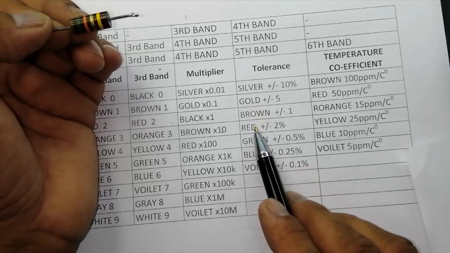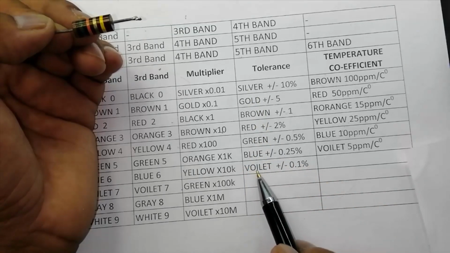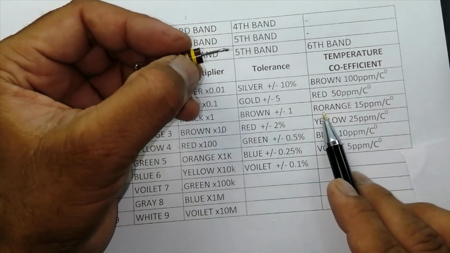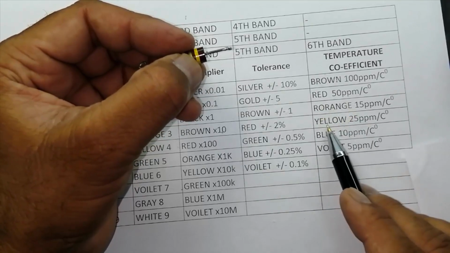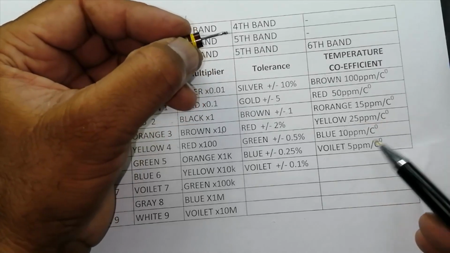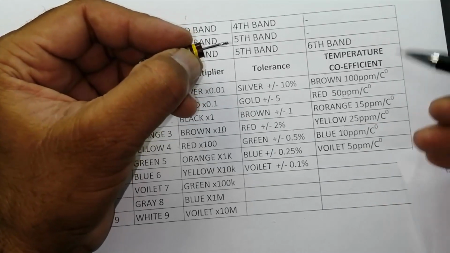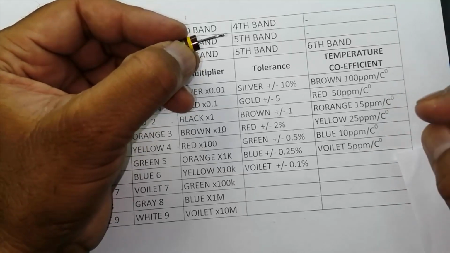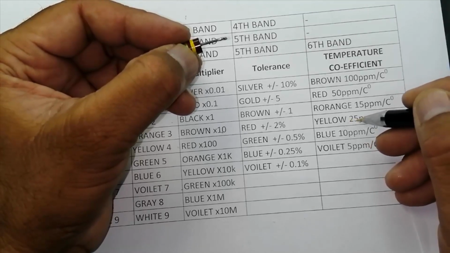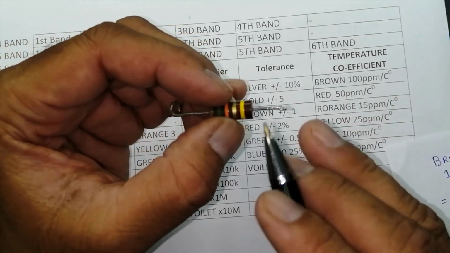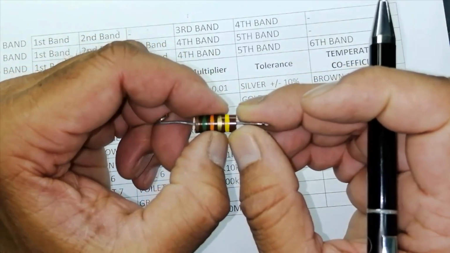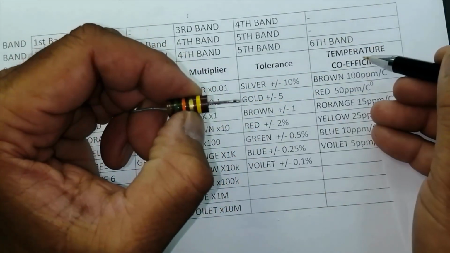Tolerance colors are silver, gold, brown, red, green, blue and violet. So yellow color is available in temperature coefficient, which is 25 parts per million per degree centigrade. At each change of 1 degree centigrade, the resistor value can change by 25 parts per million. So we identified the last band: it is the temperature coefficient.